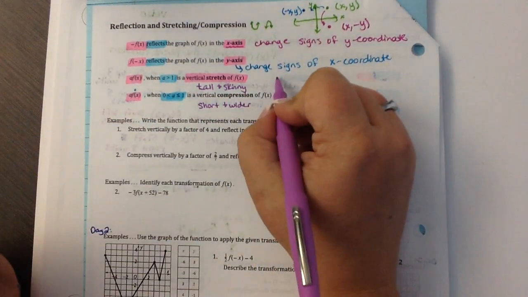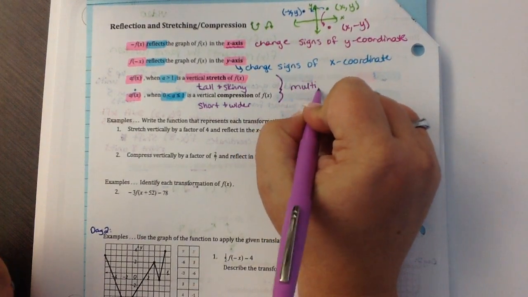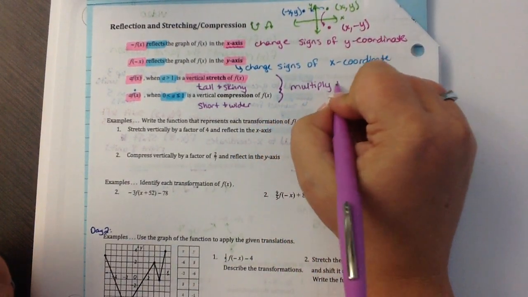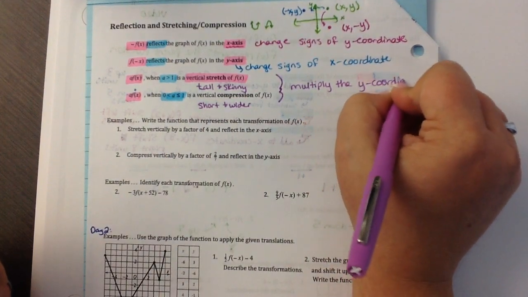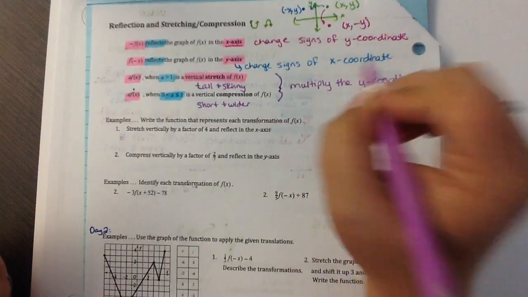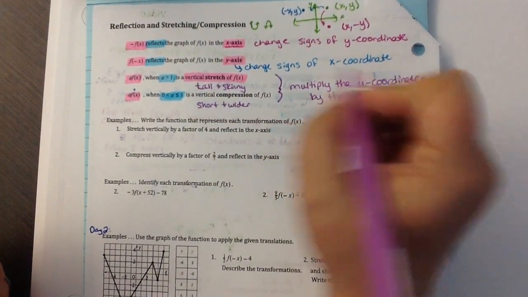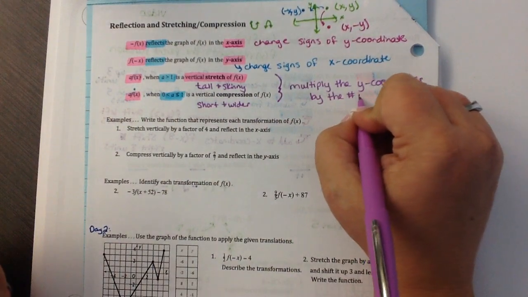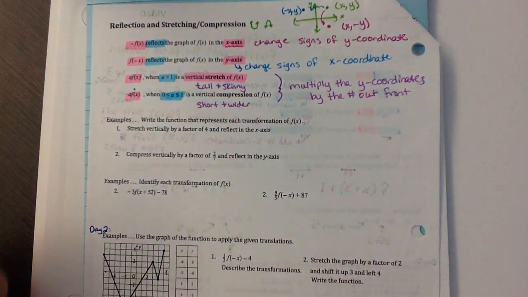Okay, and we do both of these things by multiplying the y coordinates by the number, whatever a is, so the number out front. Okay, so now we've got more stuff going on. Lots and lots more stuff.